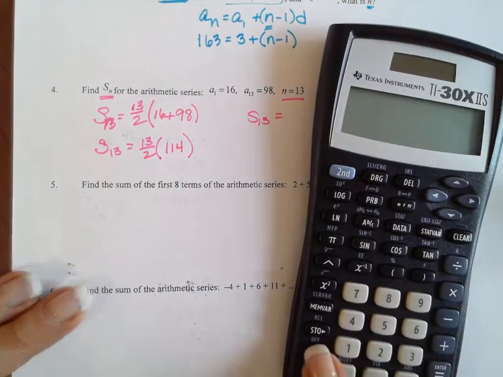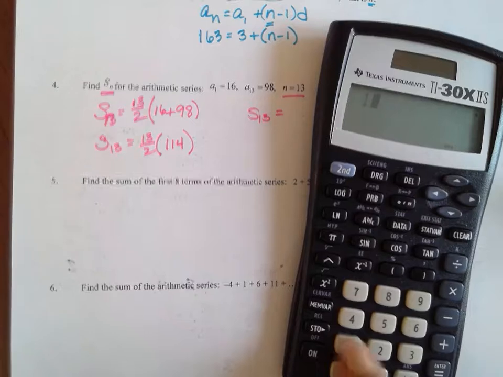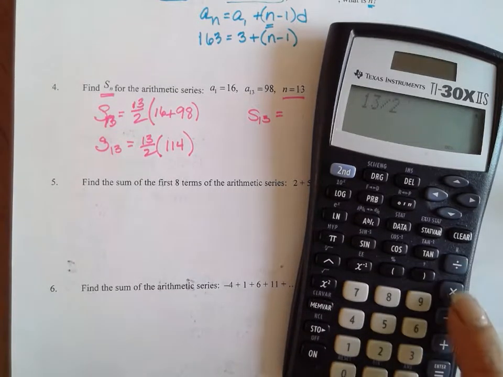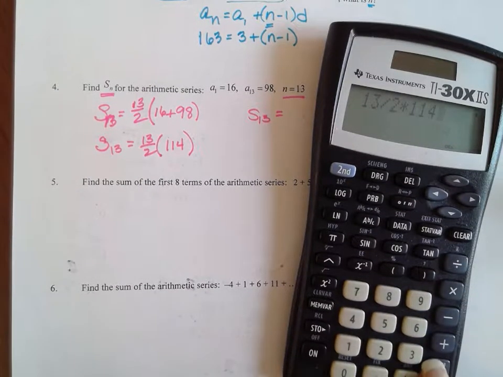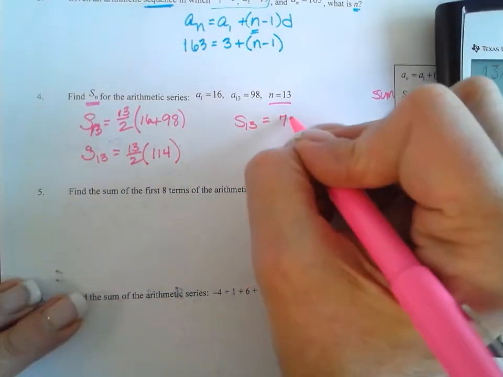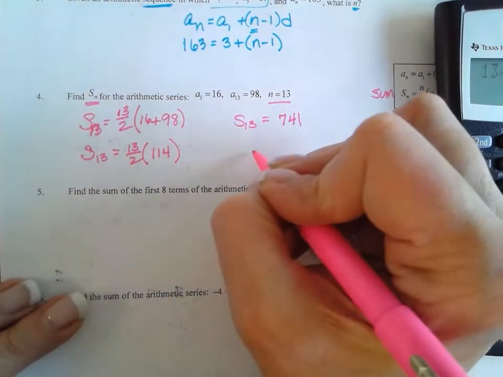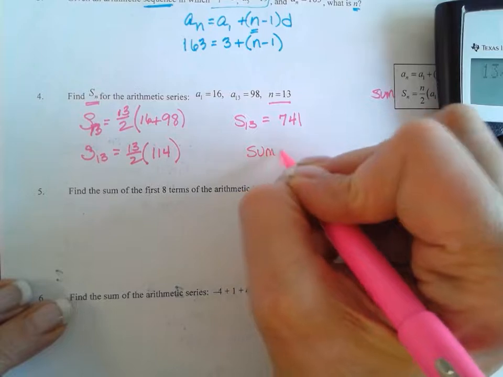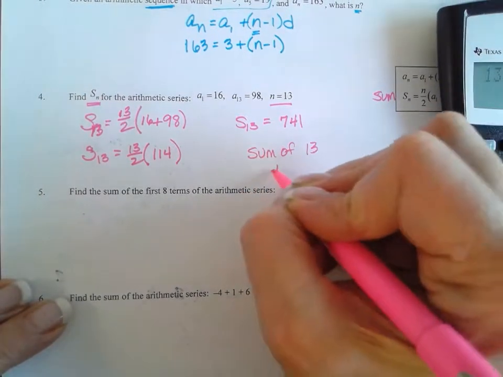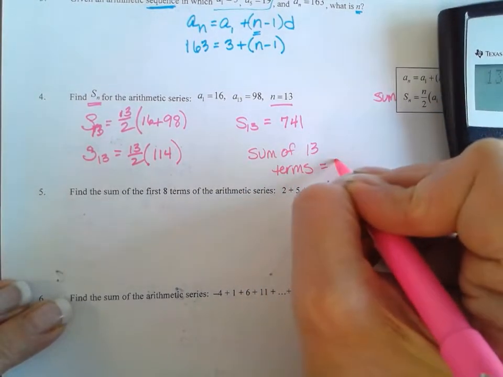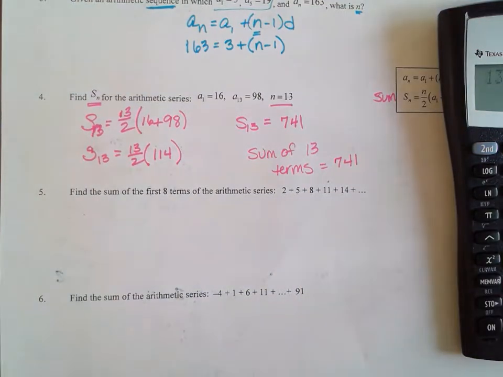And let's plug and chug. So 13 divided by 2 times 114. So that means that the sum of the 13 terms is 741. Good?